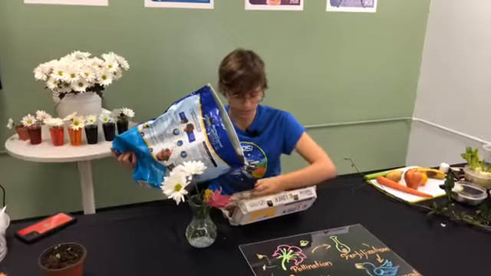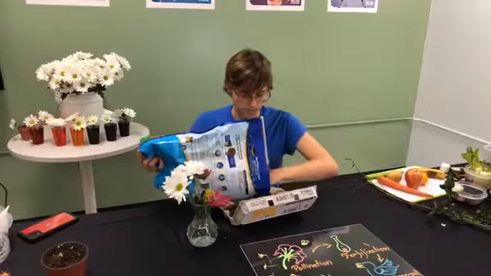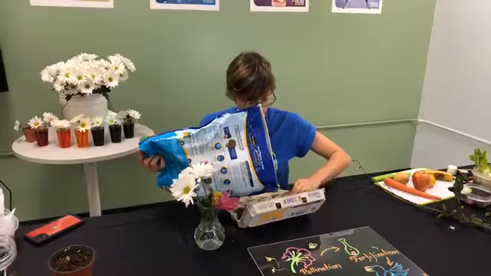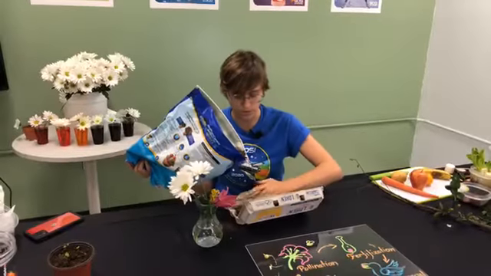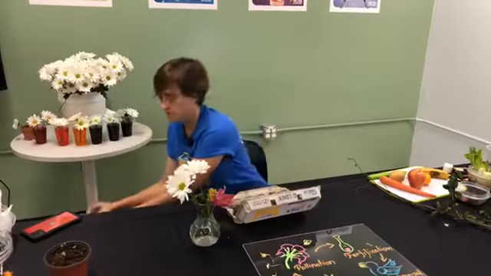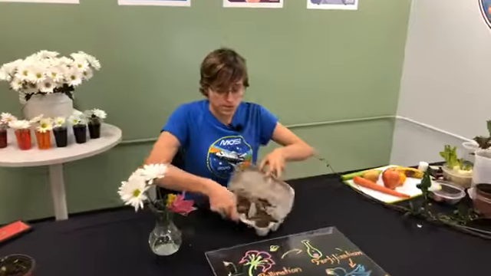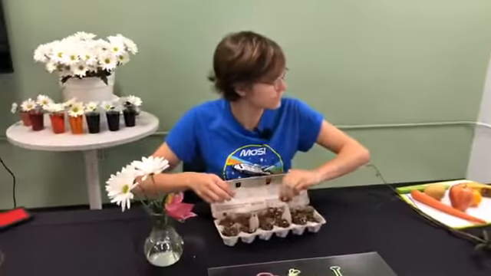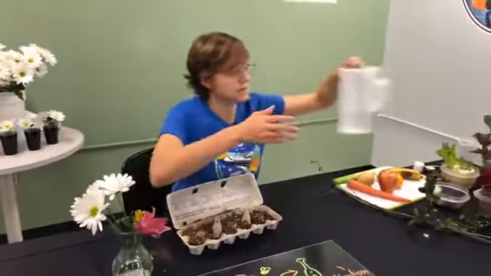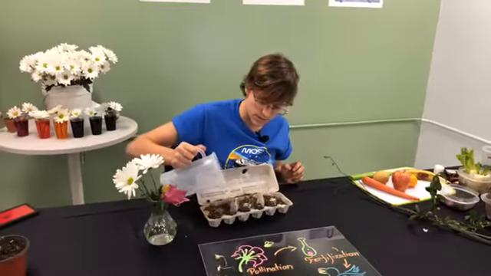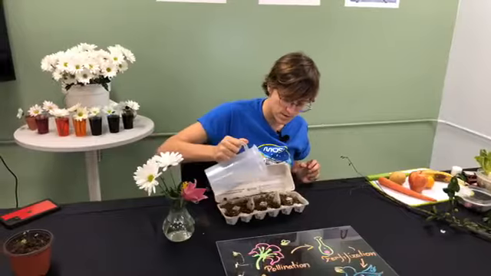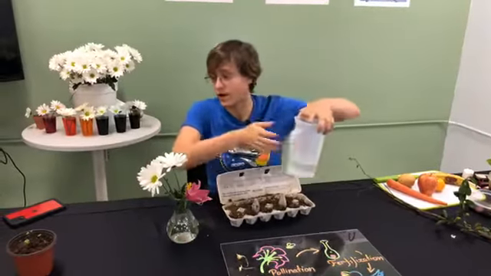Okay, so what we're going to grow today is some turnip seeds. And I've actually already soaked them in a little bit of water so that they've started. Okay. So we've got our dirt, and we need to add some water, as we discussed yesterday. Give it some nice, good conditions there.